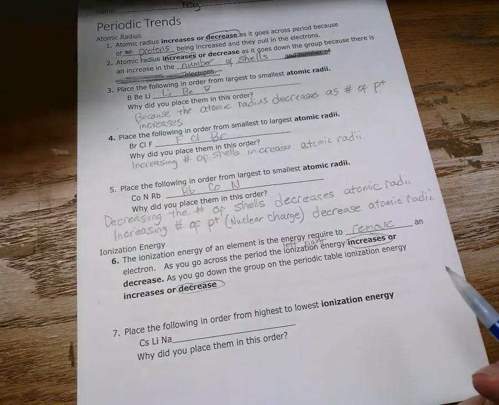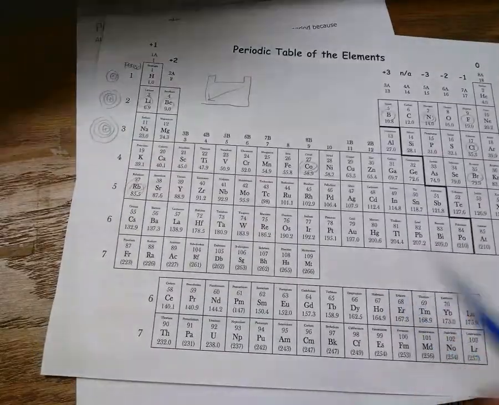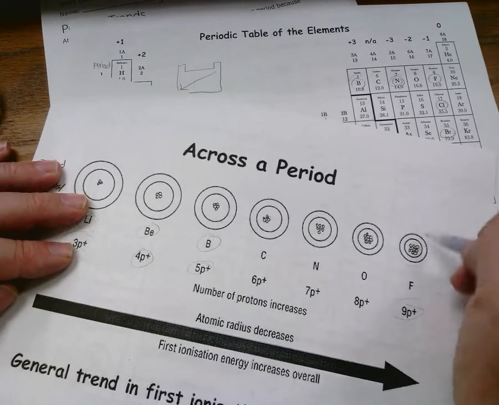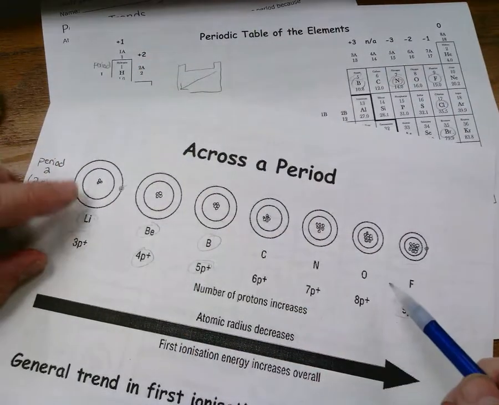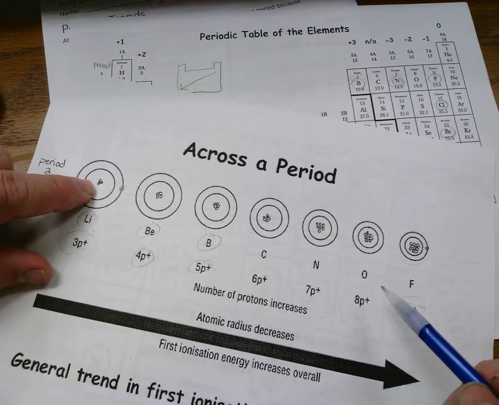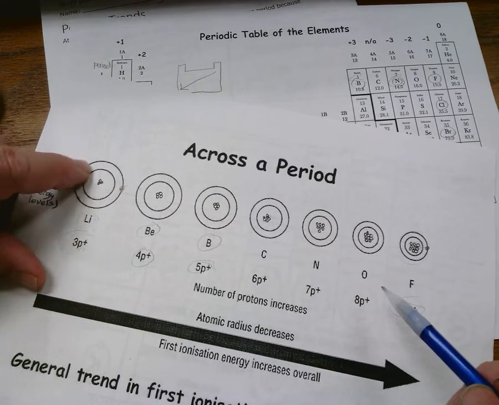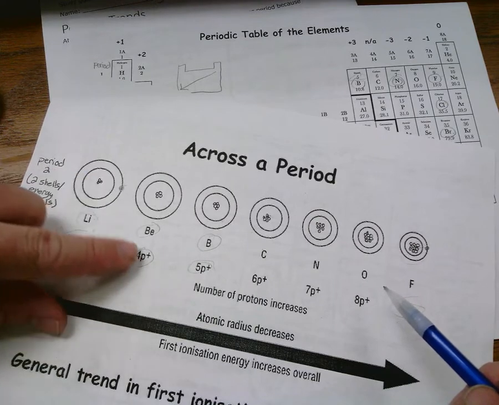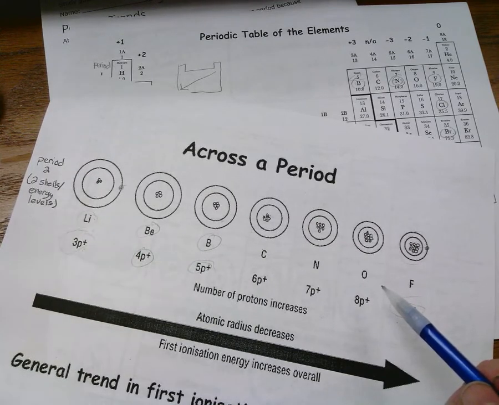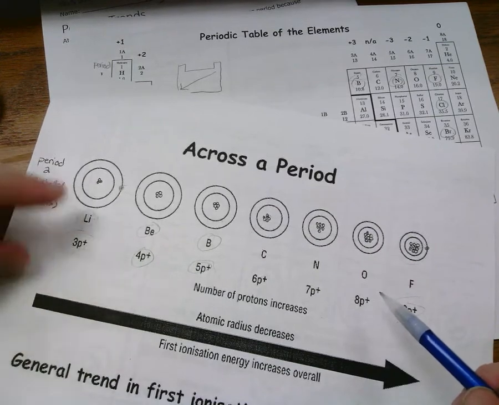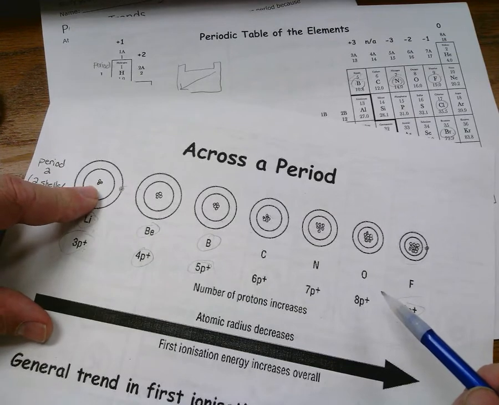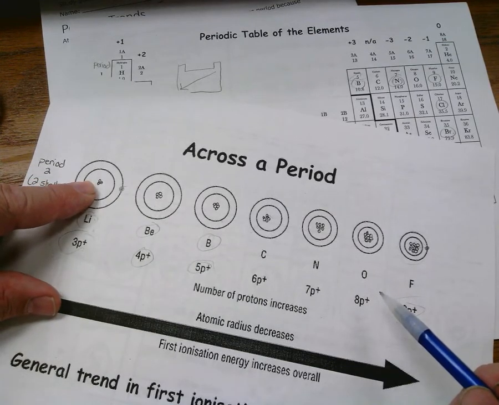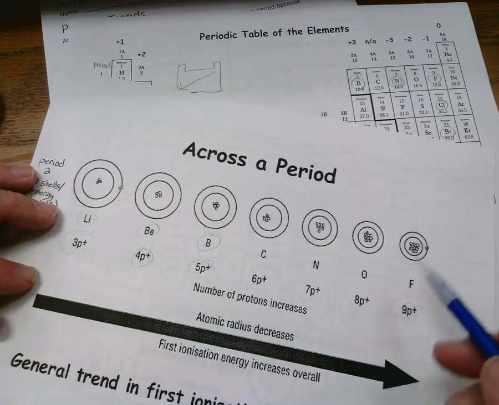And again, the reason that is, as I go from left to right, I'm going to draw an electron on fluorine, and I'm going to draw an electron on lithium. Lithium has 3 protons, and because of that, it lets this shell get way out here. So how hard is it to sneak this electron off of lithium? Well, first of all, lithium only has 1 valence electron, so it's real easy to sneak that one off. Second of all, it's further away from the nucleus, so it's real easy to sneak that one off. Third of all, this only has 3 protons, so it has a reduced nuclear charge, so it's real easy to sneak that electron off.